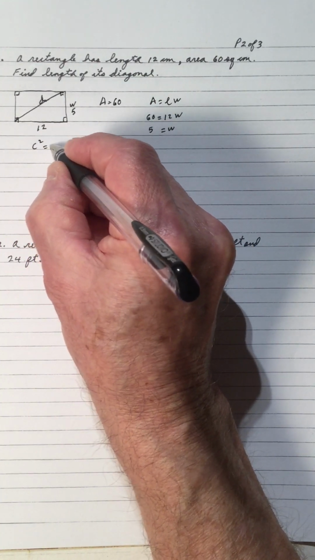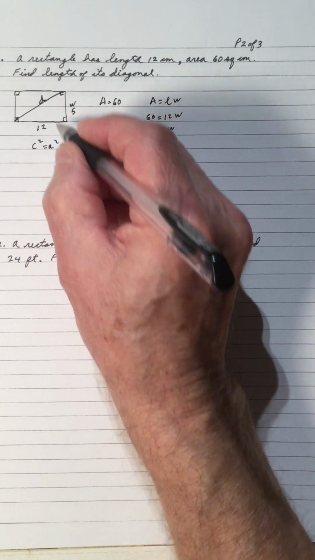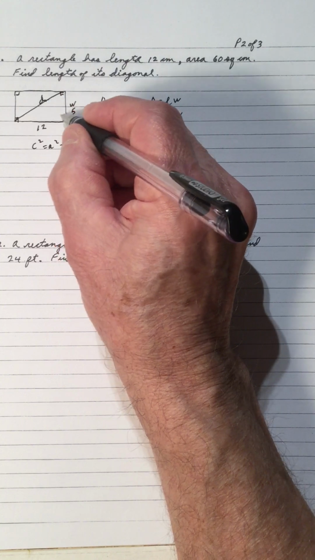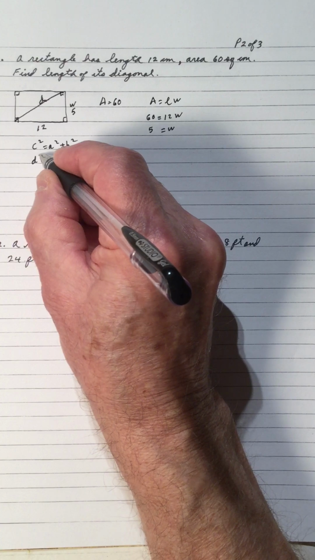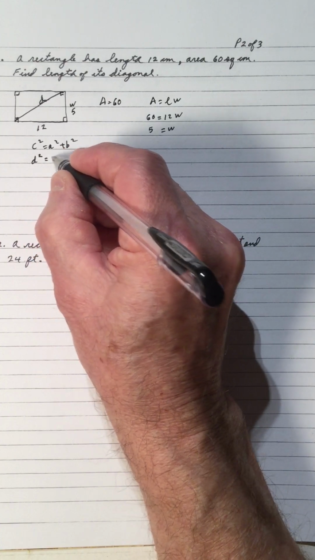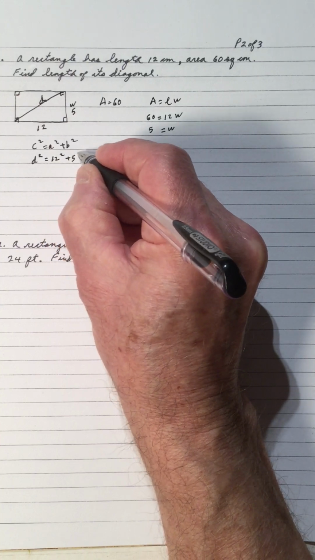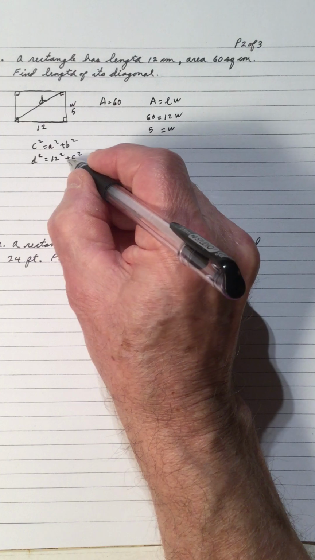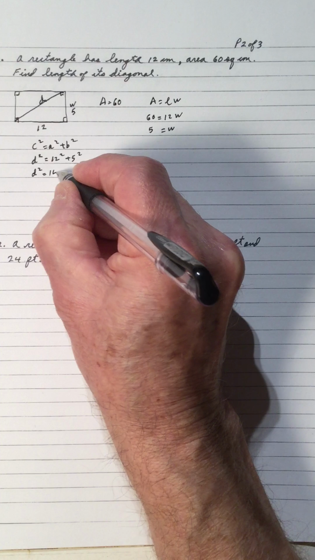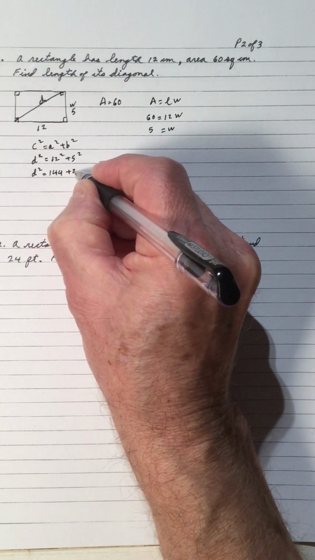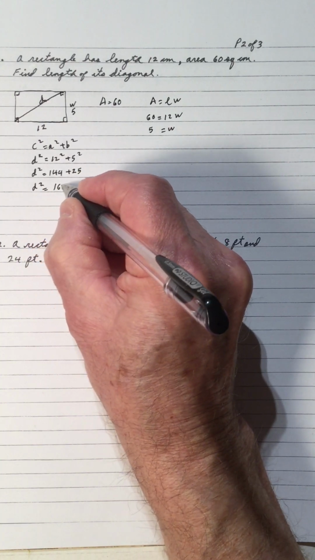So C squared equals A squared plus B squared is the Pythagorean property in relation to the lengths of the sides of a right triangle. So D, which is the C represented here, D squared is the length and the width squared. So it could be 12 squared plus 5 squared, or reverse, 5 squared plus 12 squared, same. So D squared is 12 squared, which is 144, plus 5 squared, which is 25. So D squared is 169.